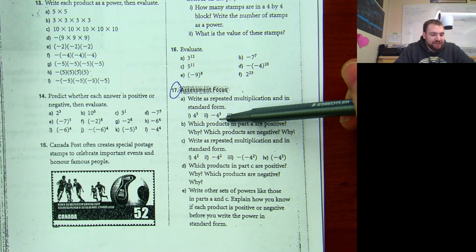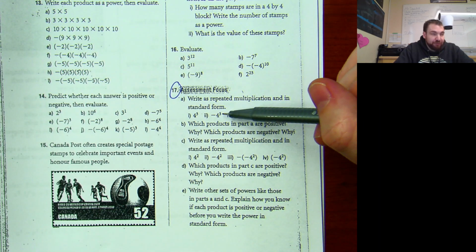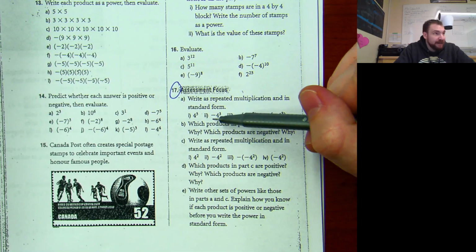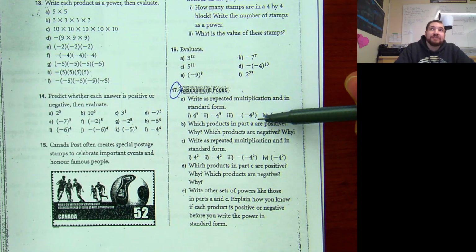What's the base on this question? It's 4, not -4. There's no brackets. And exponents happen first in BEDMAS. So it'll be 4 to the 3, so 4 times 4 times 4, and then this minus means there's a times -1 out front. In this one, what's the base?